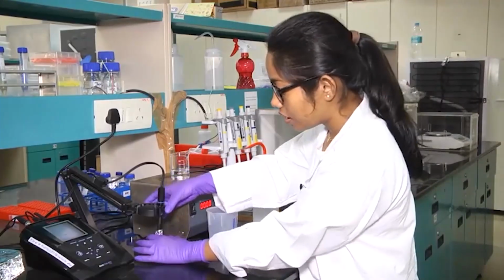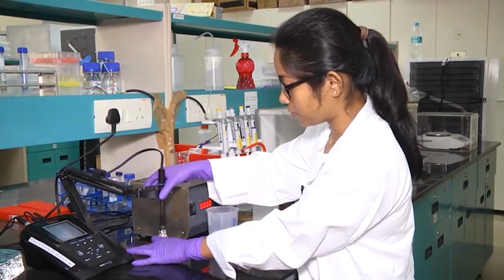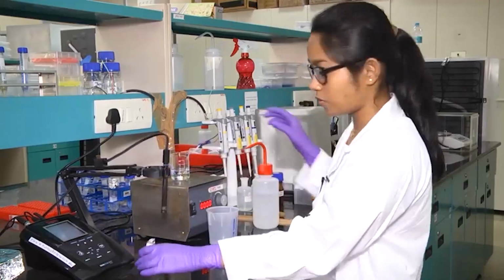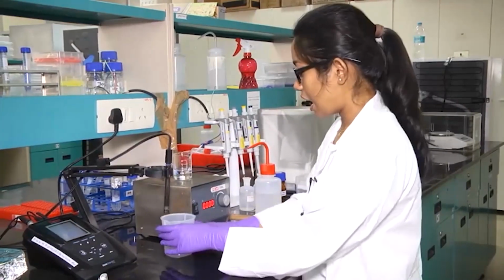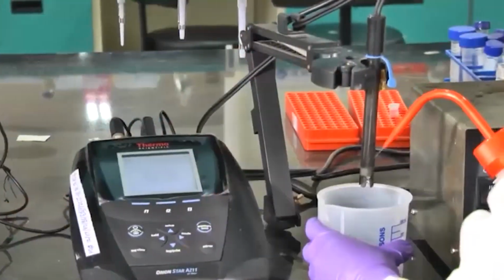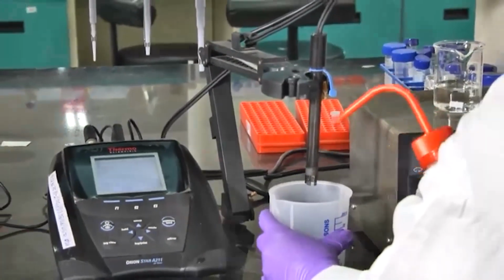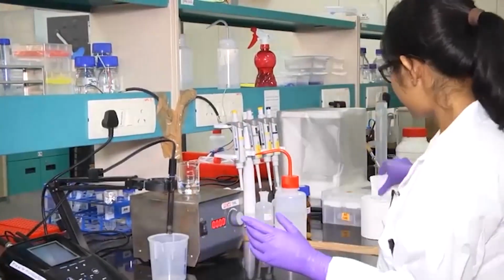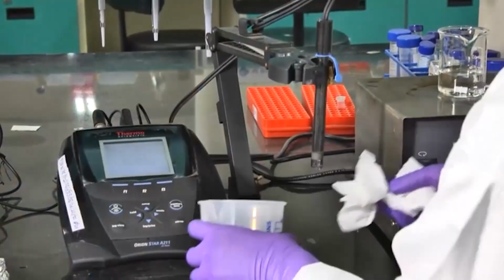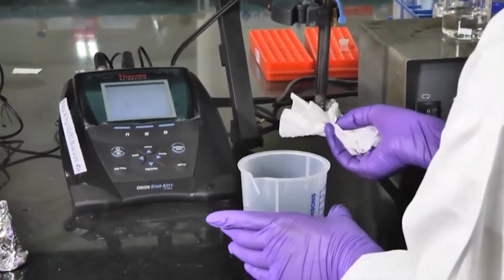So for that we will remove the electrode from the storing solution, which is provided by the manufacturer, and we will clean it with deionized water, rinse it, and then with the help of a tissue paper we will wipe it down so that the electrode is dry.